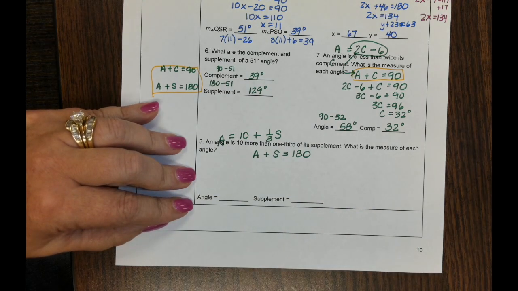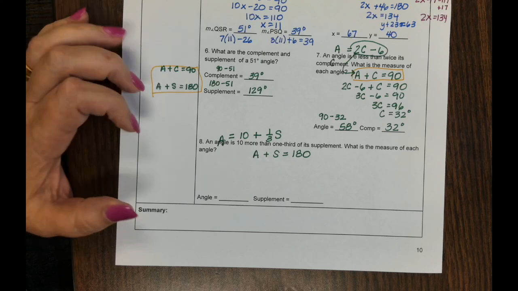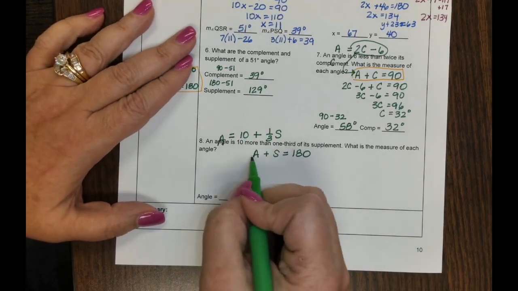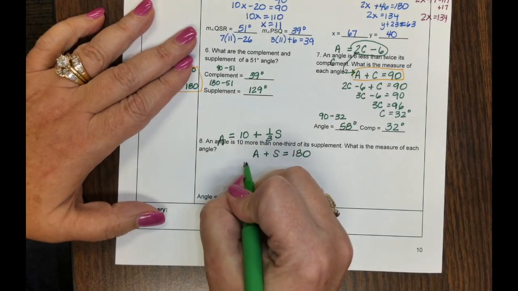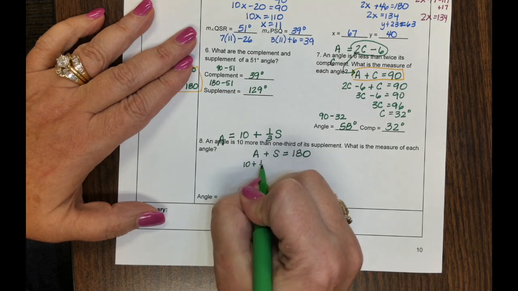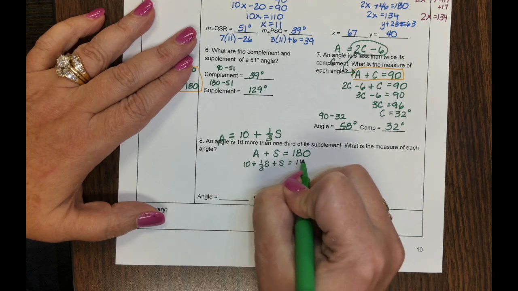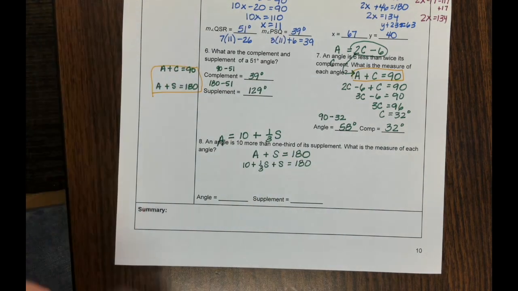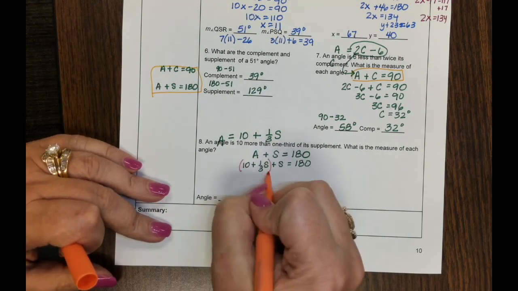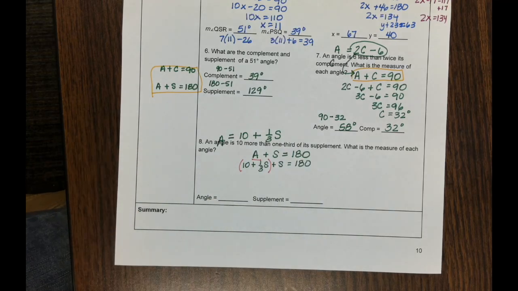Okay, 1/3 of it, or 1/3 times the supplement. So we're going to change this angle into terms of the supplement. 1/3 of the supplement plus the supplement is equal to 180. Remember, this is our angle. We just changed it so that we have all the same variable.